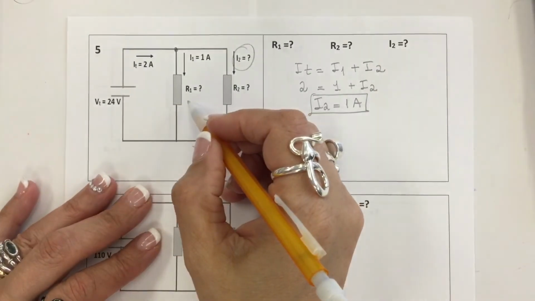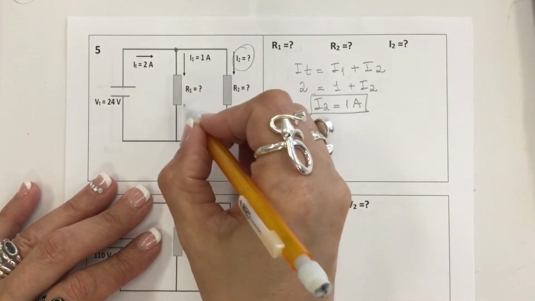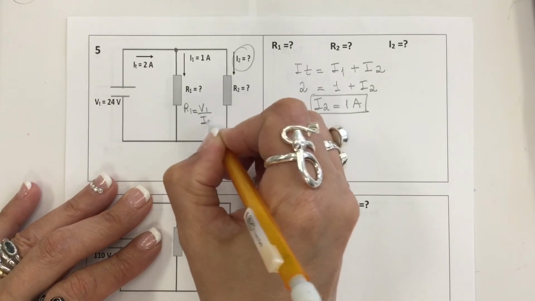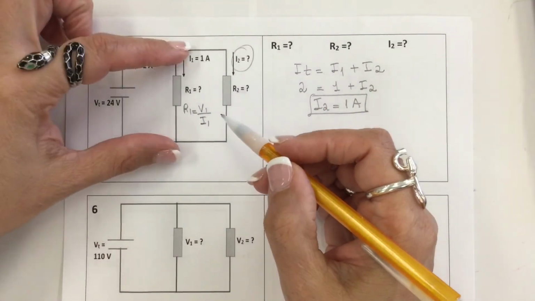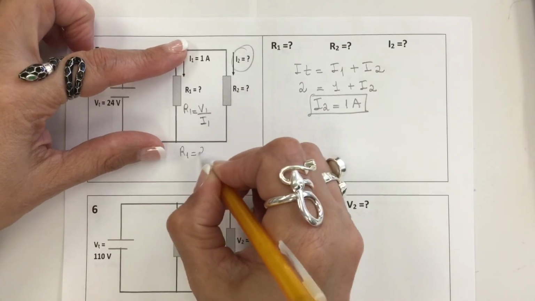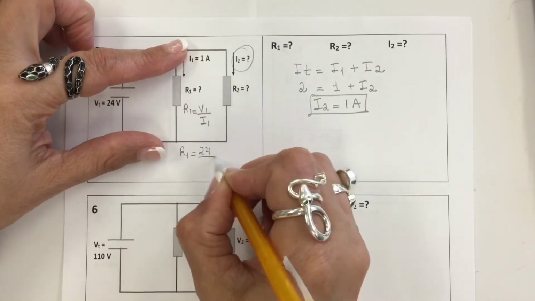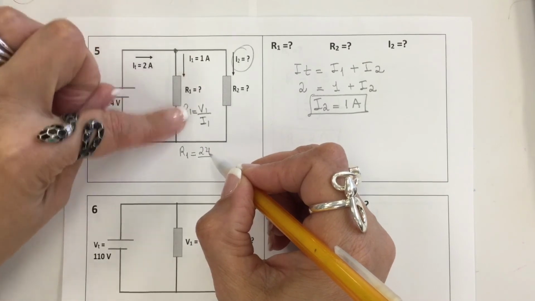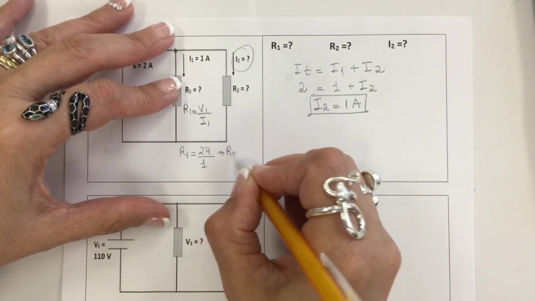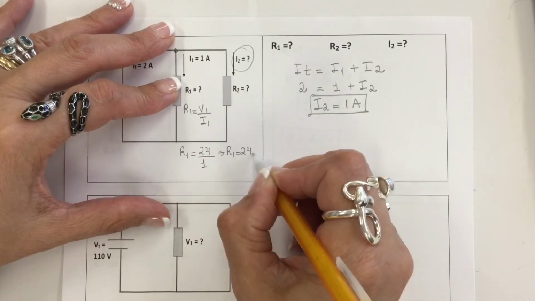To calculate R1, I'm using Ohm's law. R1 is V1 over I1. So the voltage here is 24. So R1 is 24 over the current that is flowing through R1, which is 1. So my R1 is 24 ohms.